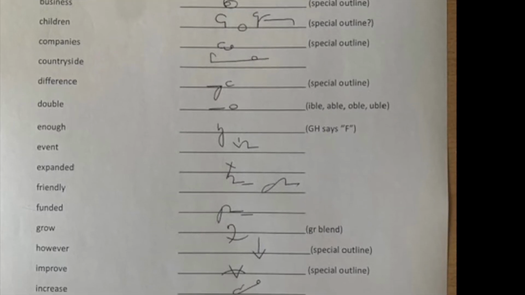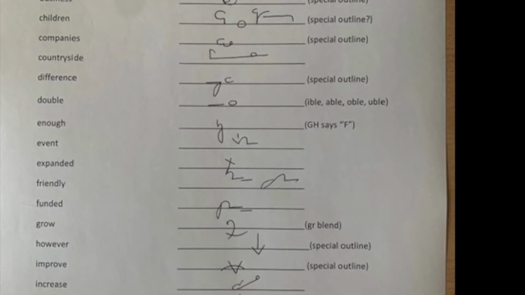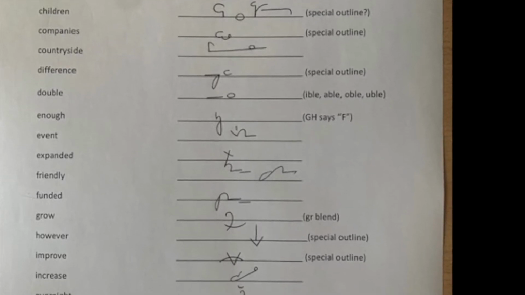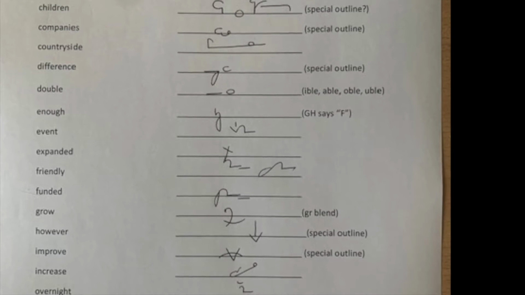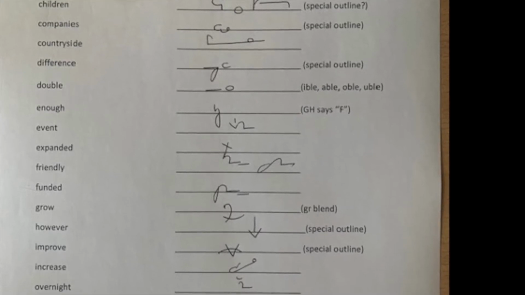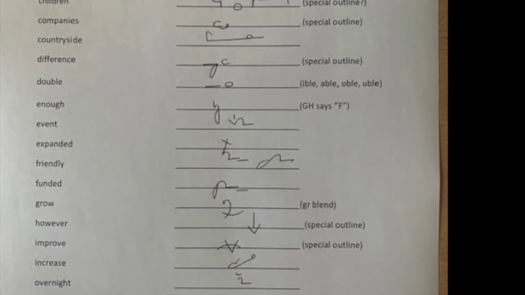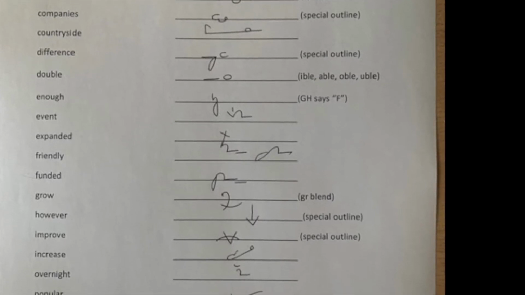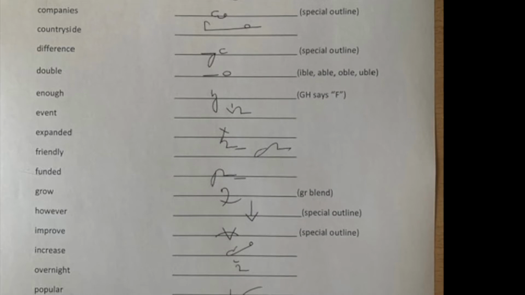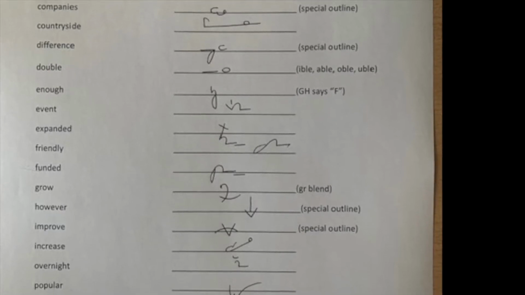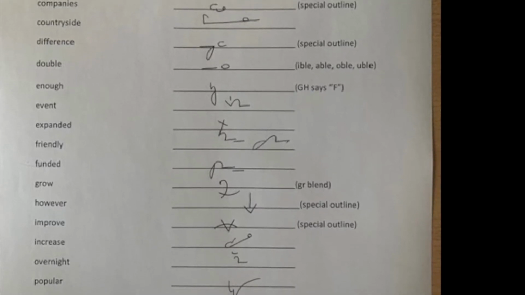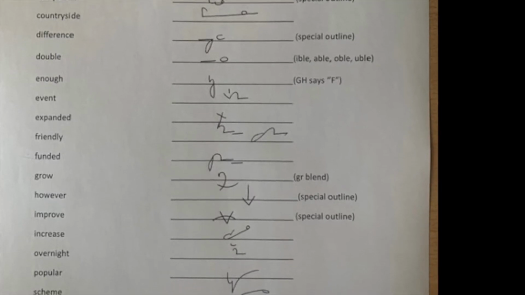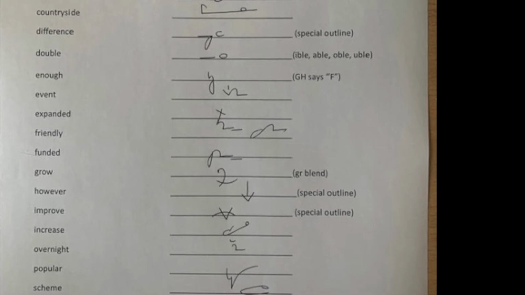Enough, GH says F. Event, E indicated before the V and the T still on the line. Expanded, sloping the P slightly to make the X more of a cross. Friendly, kick the L out of it. Funded, downward F before the N because it's such a flowing movement. Grow, GR blend, so when GR comes together we write the next consonant through. However, special outline. And improve, special outline.